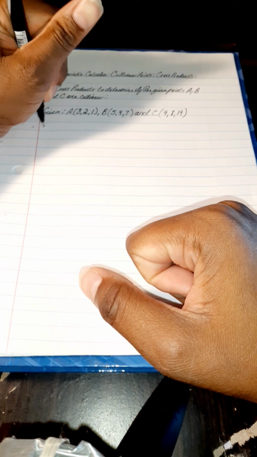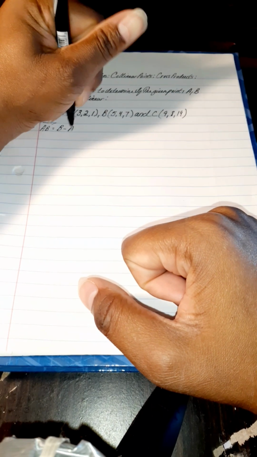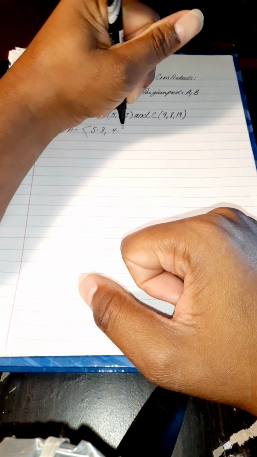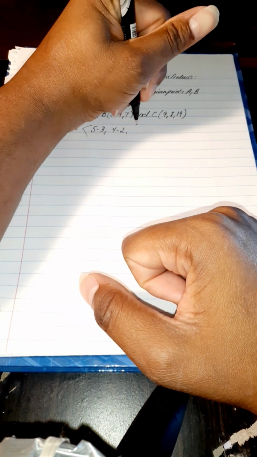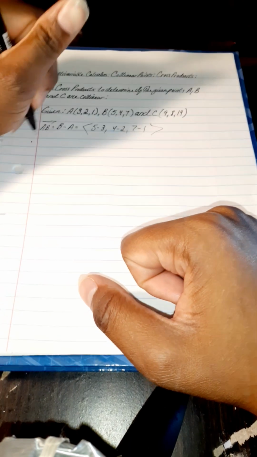Okay, so let's find AB first. We need to get our vectors. So that's just going to be B minus A. So it's going to be 5 minus 3, 4 minus 2, and looks like we'll have 7 minus 1. This will give us AB.